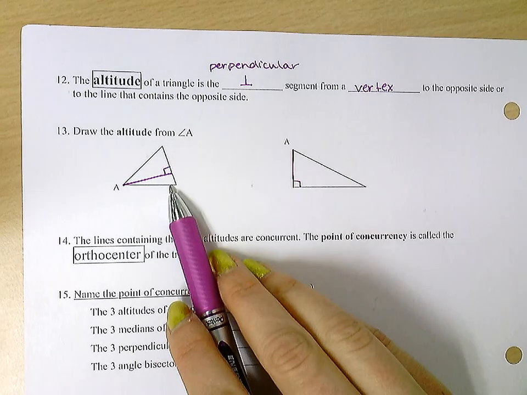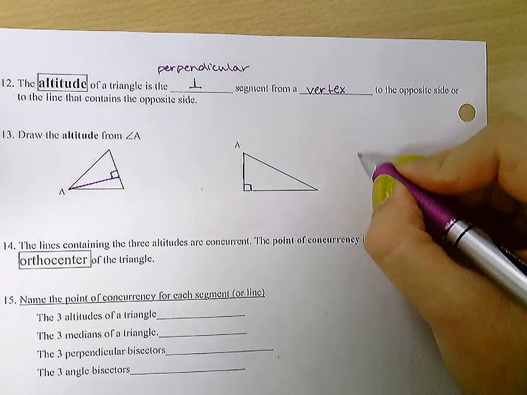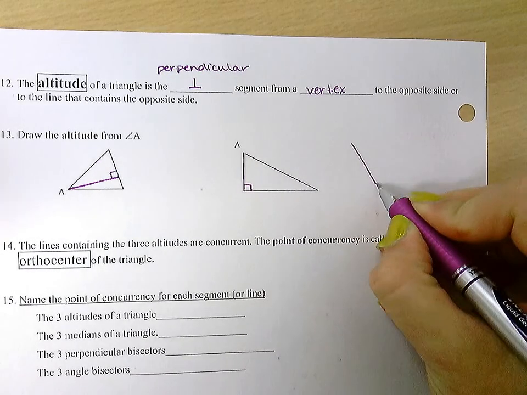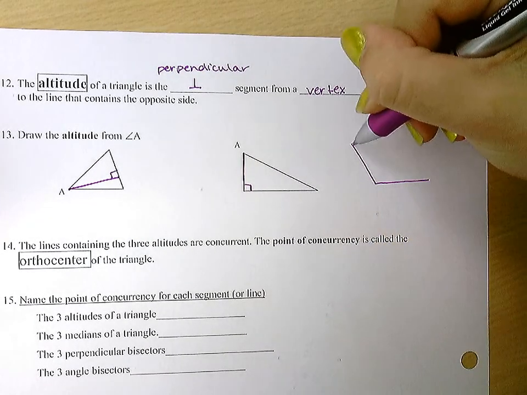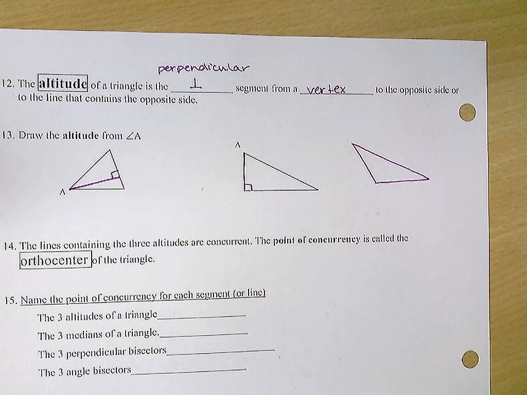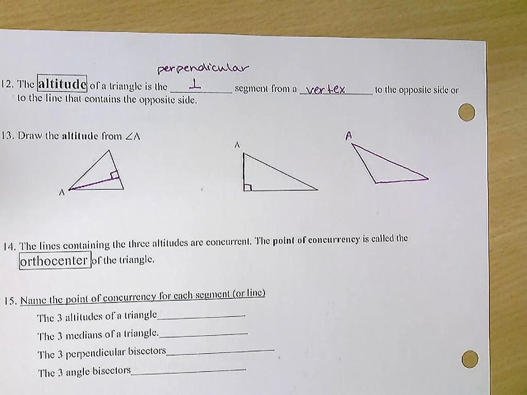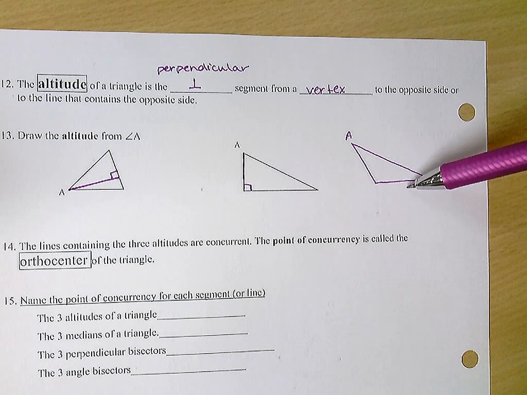So this is an acute triangle. This is a right triangle. I'm going to do one on the side here from an obtuse triangle. Okay, so with your obtuse triangle, it is a little bit different. So if this is my angle A, I can't really make a segment that hits this opposite side here that would make it 90 degrees.